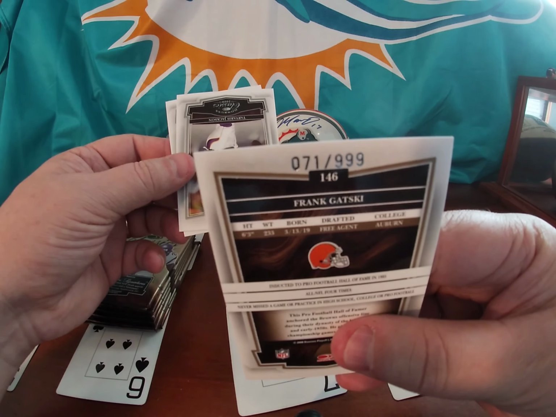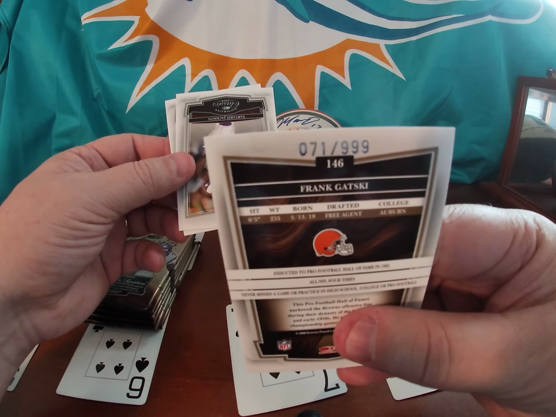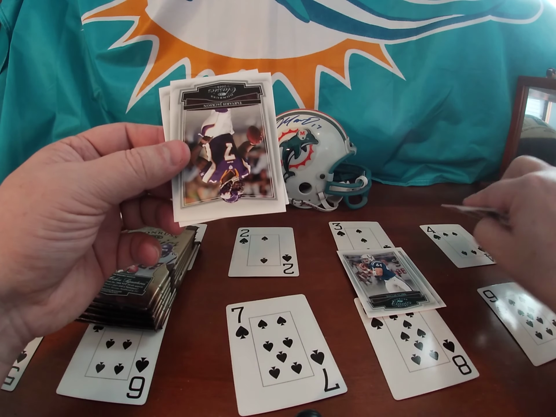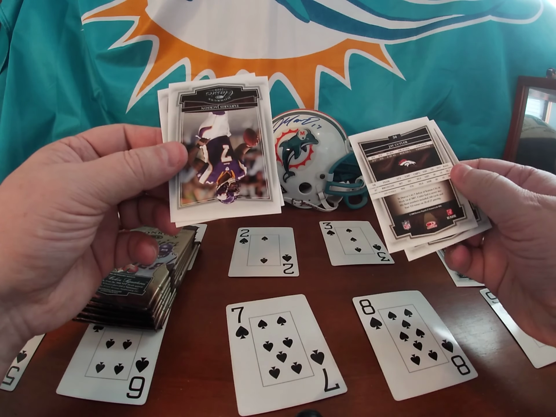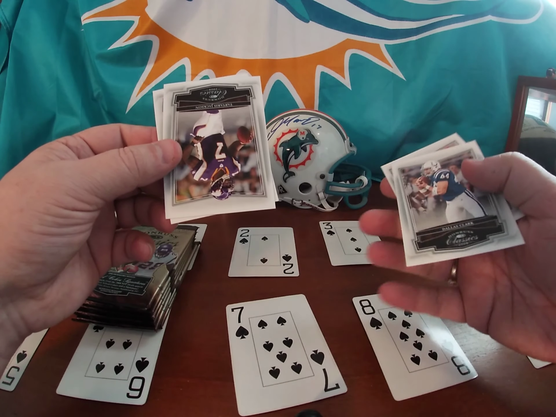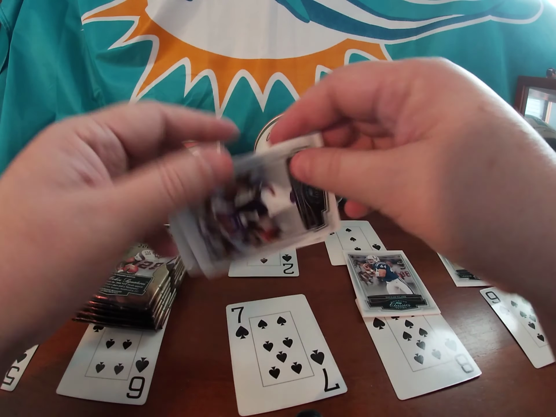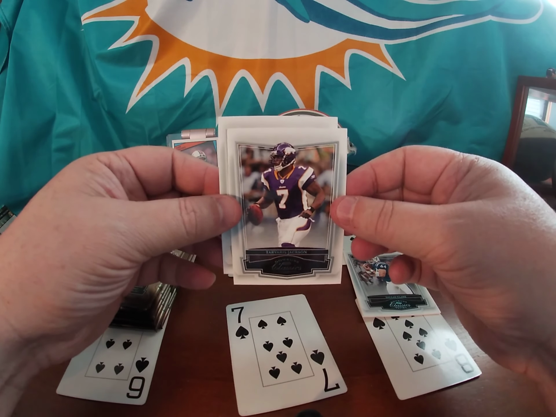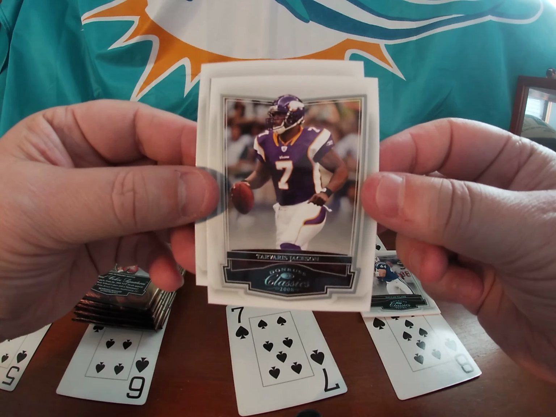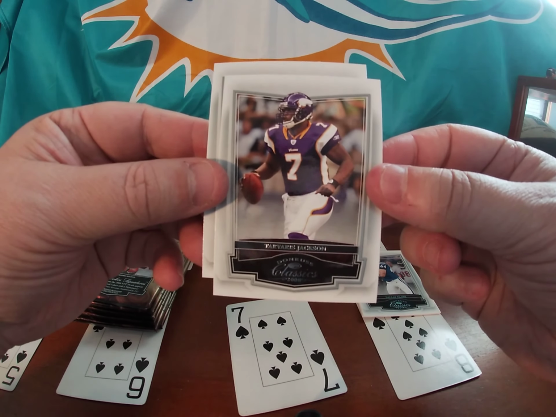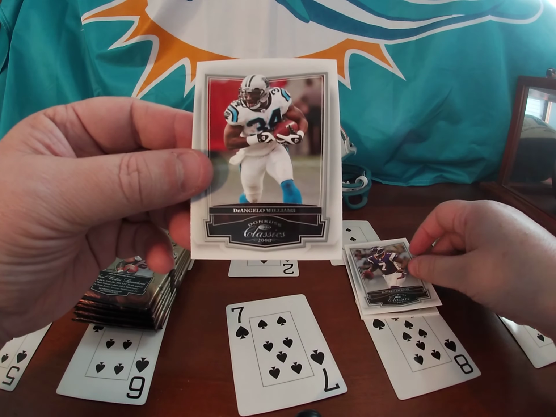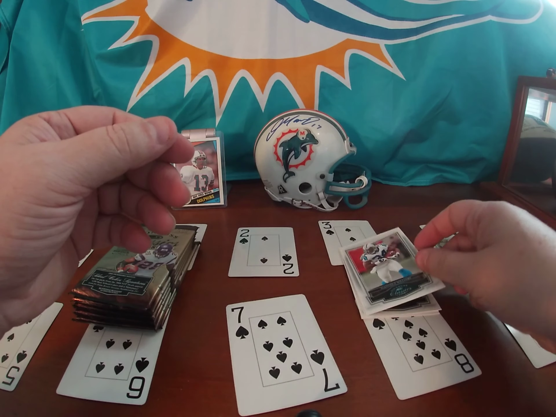Numbered to 999. This is 71 out of 999. Tavaris Jackson. Let's see if we can get that good. And DeAngelo Williams.